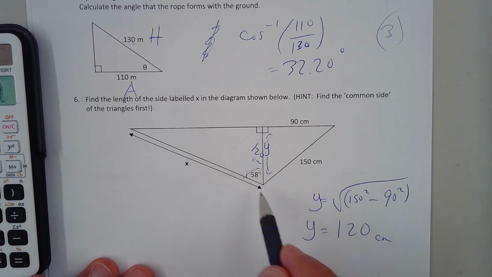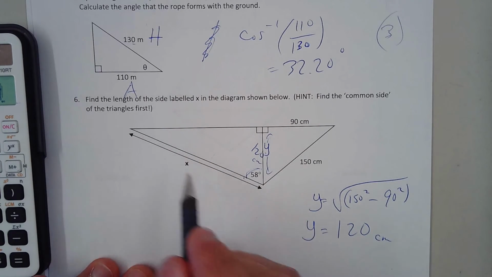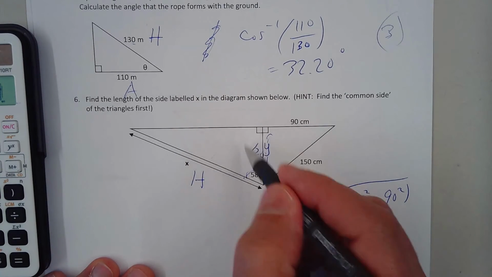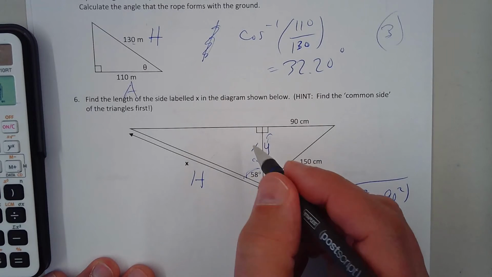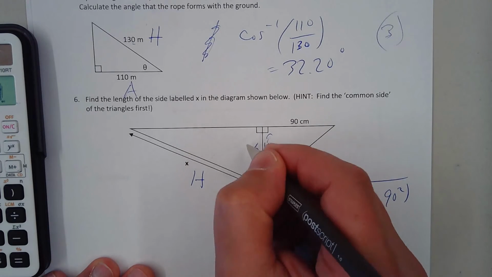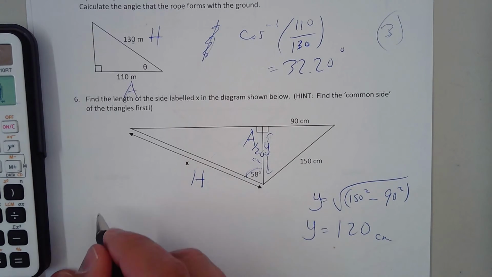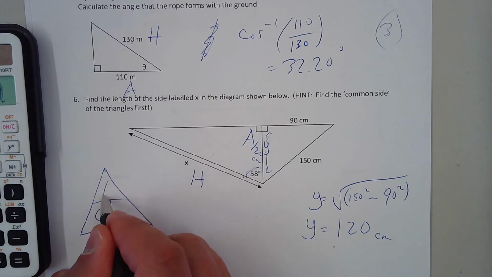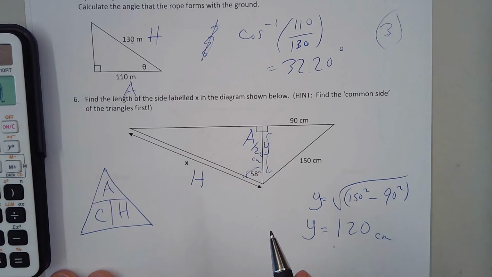Now I can look at this triangle and I'll be okay. Here's my angle. What's the x side called? That's the hypotenuse. What's the 120 side called? That is the adjacent. So I'm using cosine, and we're trying to find the hypotenuse.